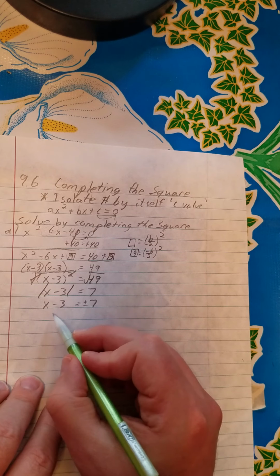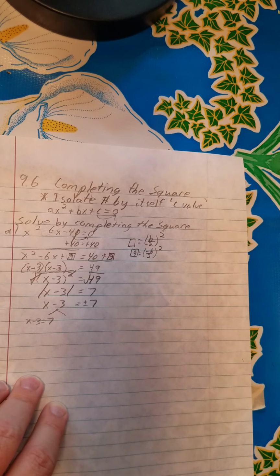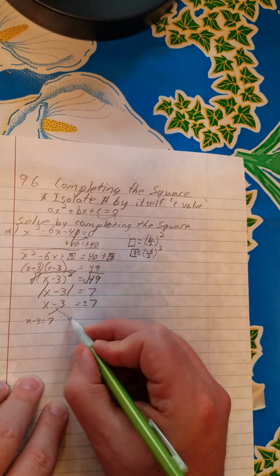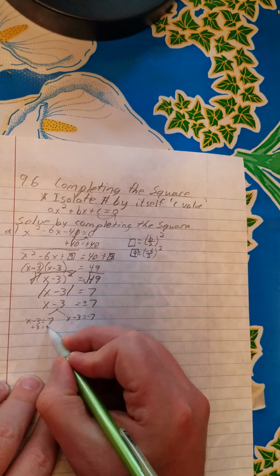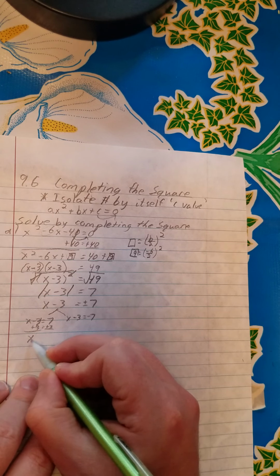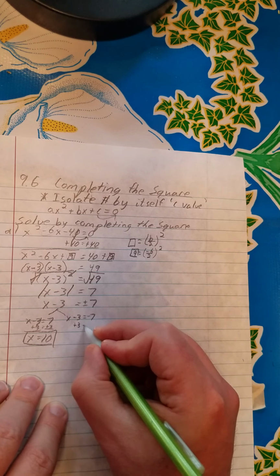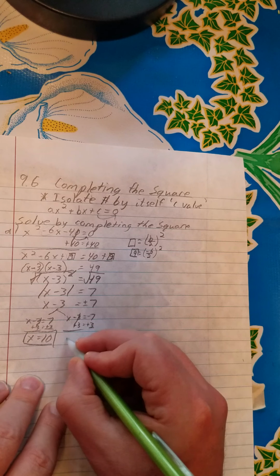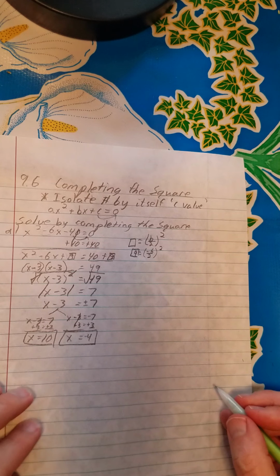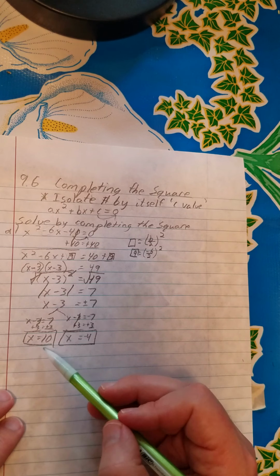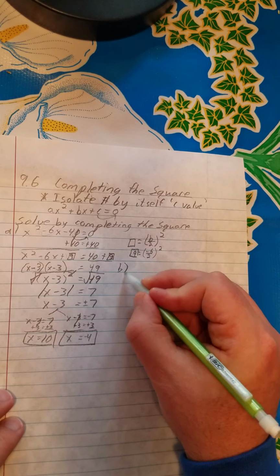We can now solve this best by breaking it up into 2 equations. x minus 3 equals positive 7, and x minus 3 equals negative 7. We're going to add 3 to both sides, and the first answer is x equals 10. We add 3 to both sides in this equation, and we get x equals negative 4. And those are your two answers. When you have an x squared problem, you usually have two answers, but that's not always the case. All right, let's try another example.